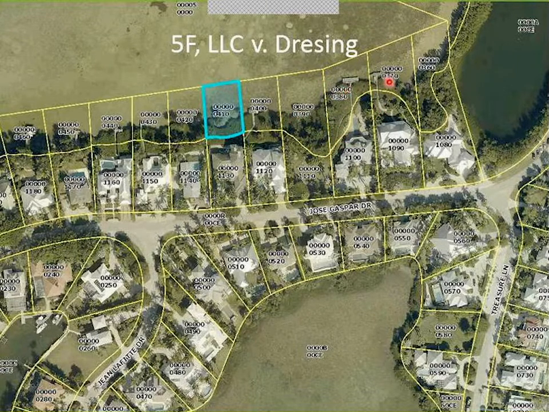These are actually platted lots. But the developer filled into this particular area, and it was agreed upon by everyone that this yellow line you're seeing here represented the mean high water line. And that mean high water line was agreed to by both parties in the litigation.